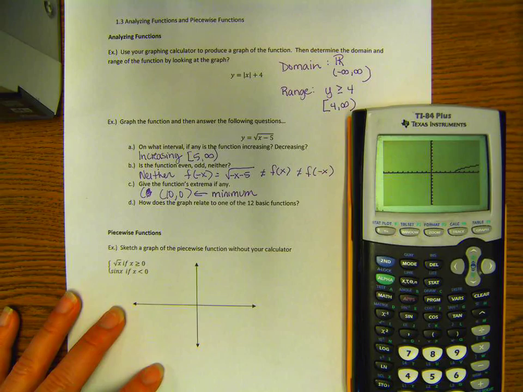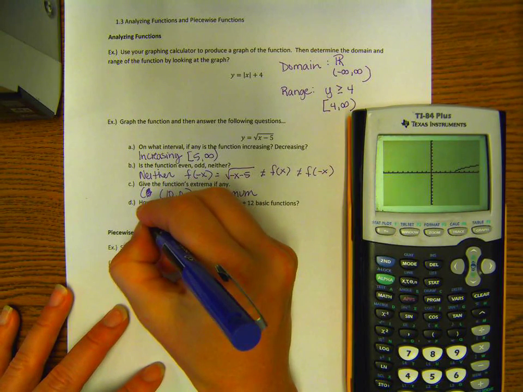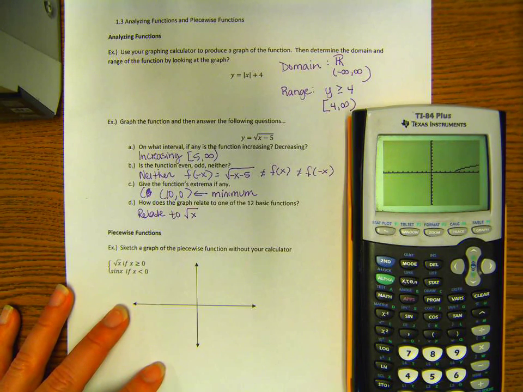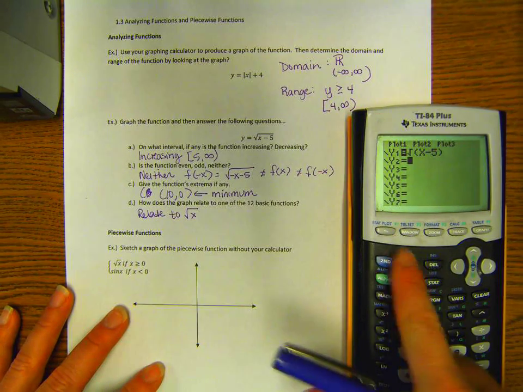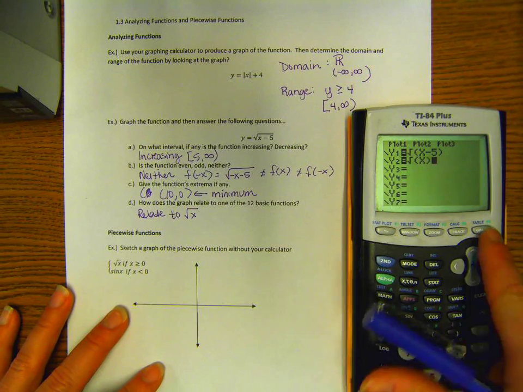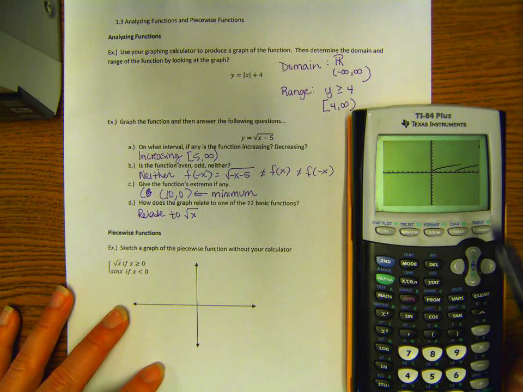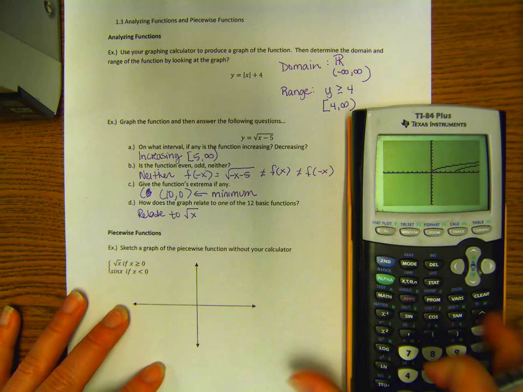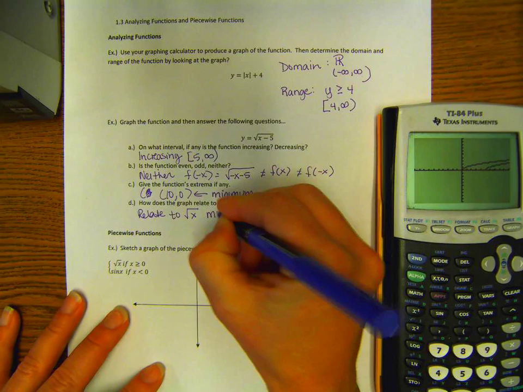Then last, how does the graph relate to one of the 12 basic functions? Well, it's related to the square root of x. And the square root of x, if I put that on here, starts at the origin. So this is the square root of x, and it is moved or shifted 5 units to the right.